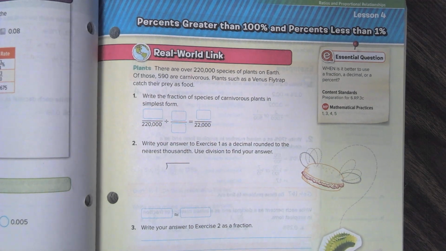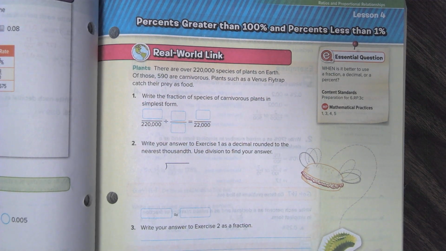All right, so for this one, we're going to move into Chapter 2, Lesson 4, which is on page 117. So 117, this is Lesson 4. This is all about percents greater than 100% and percents that are less than 1%. So greater than 100% and less than 1. We're going to jump right into the real-world link.